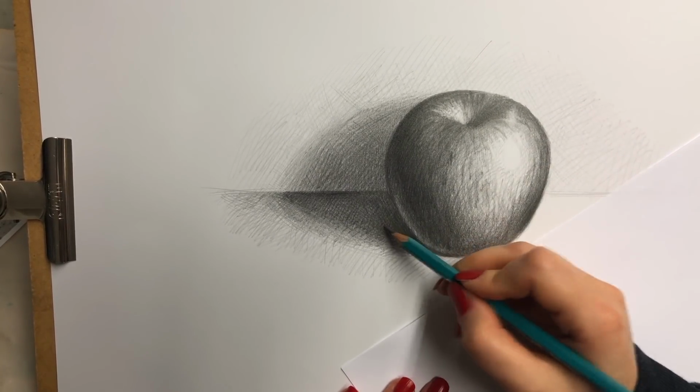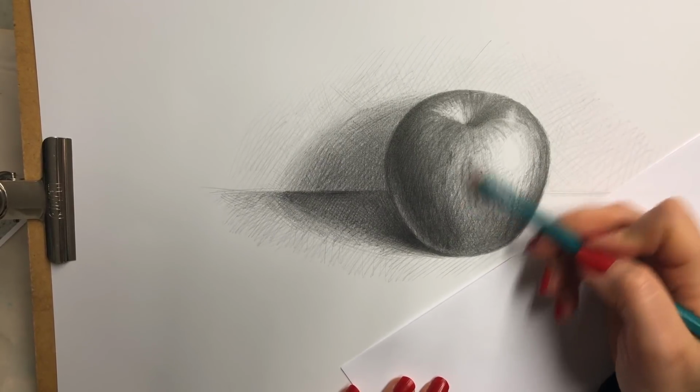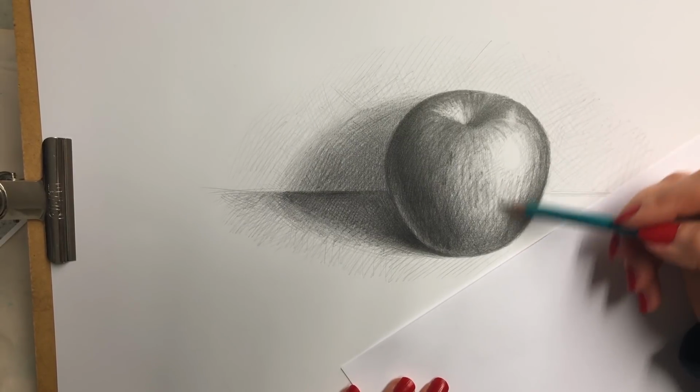And see, even though I'm working on the background, I'm still constantly going back to the apple and adding more stuff.